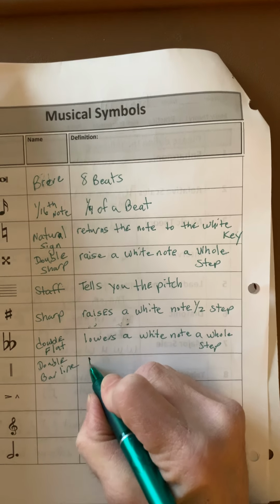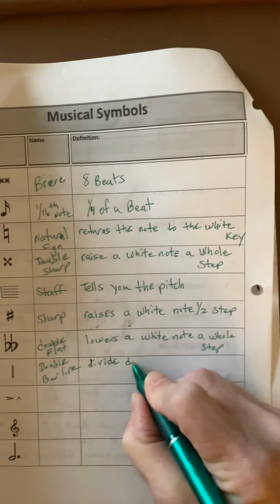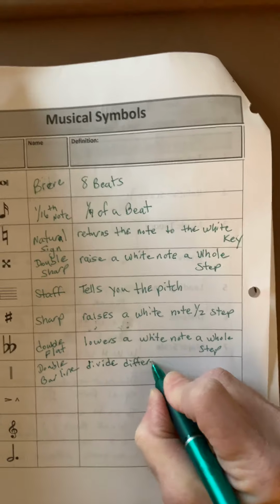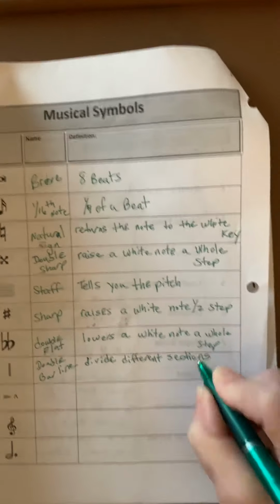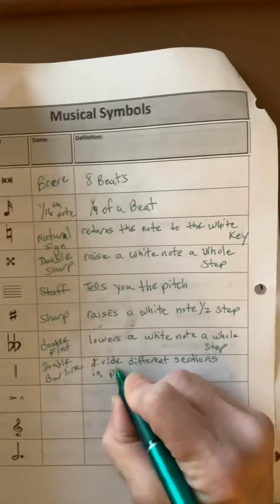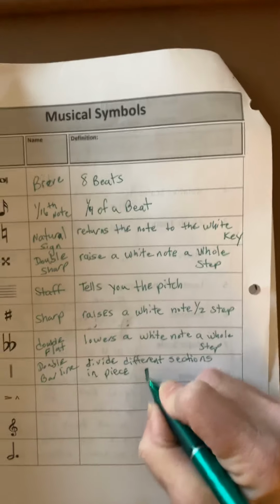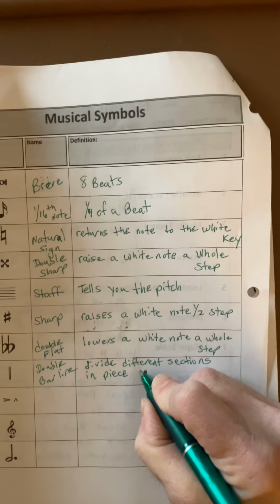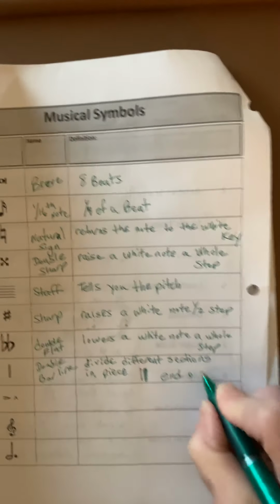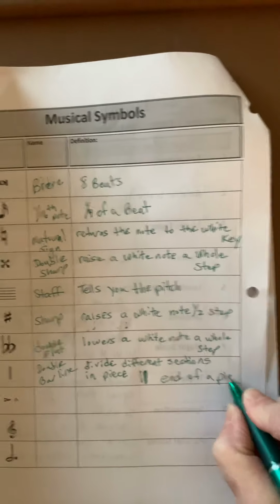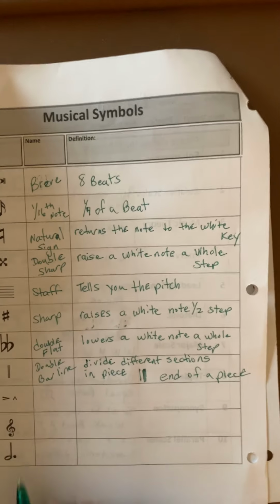It would divide different sections in a piece. If you had a big one following a little one, that would be the end of a piece. Double bar line. That's a double bar line, and that's a double bar line.